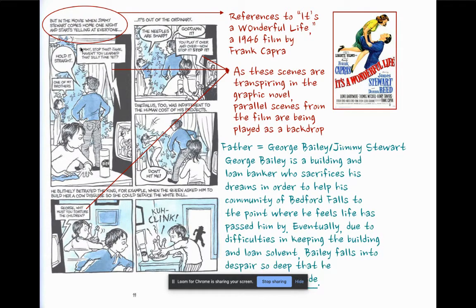And then I found this description online. So George Bailey is a building and loan banker who sacrifices his dreams in order to help his community of Bedford Falls to the point where he feels life has passed him. Eventually, due to difficulties in keeping the building and loan solvent, Bailey falls into despair and he thinks of suicide. And you would know that by the end of this chapter, Allison's father passed away, and her theory is that he committed suicide.